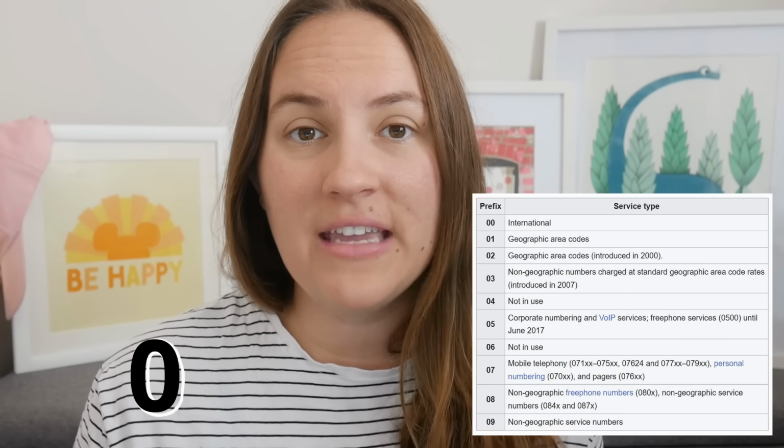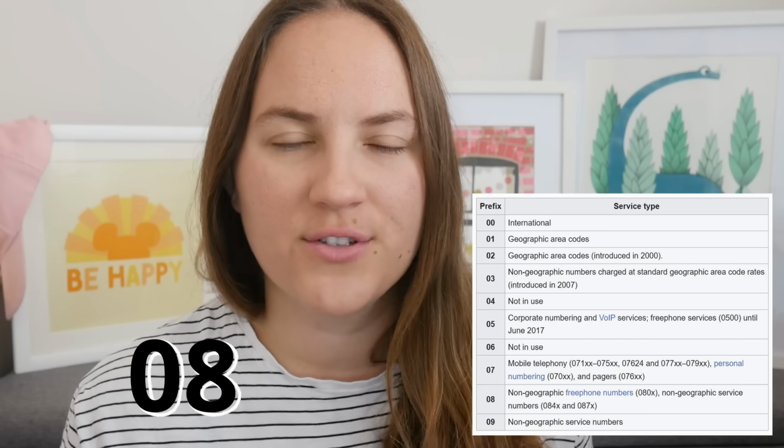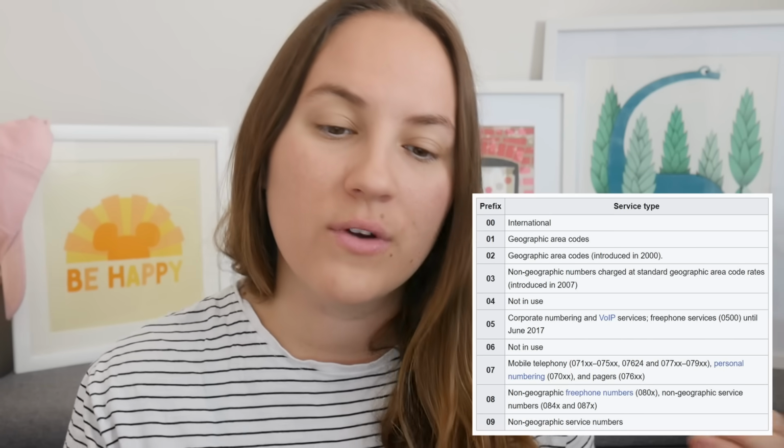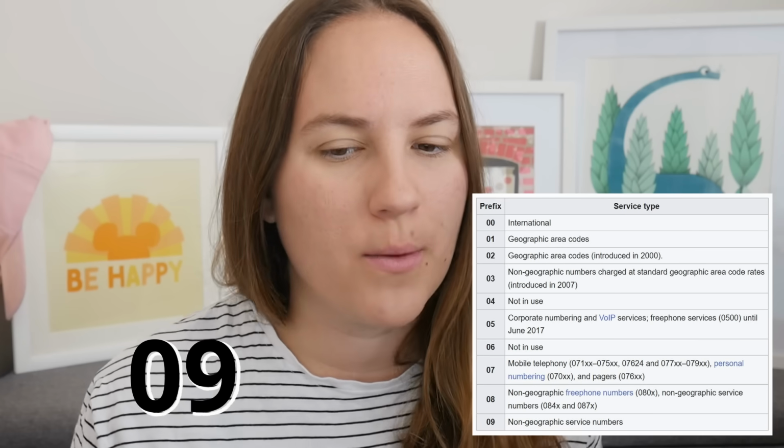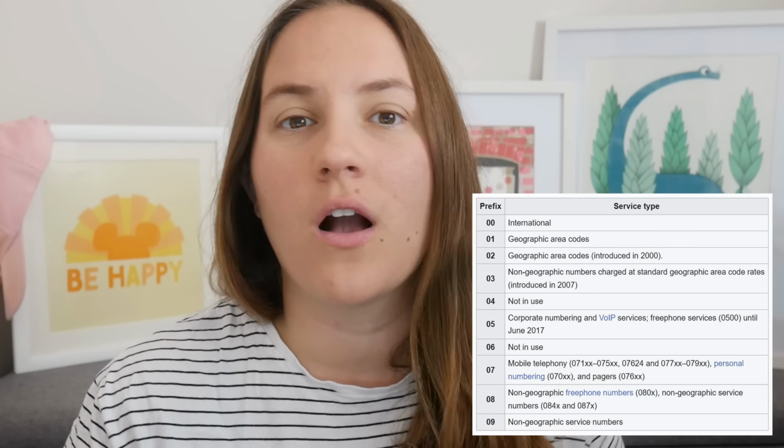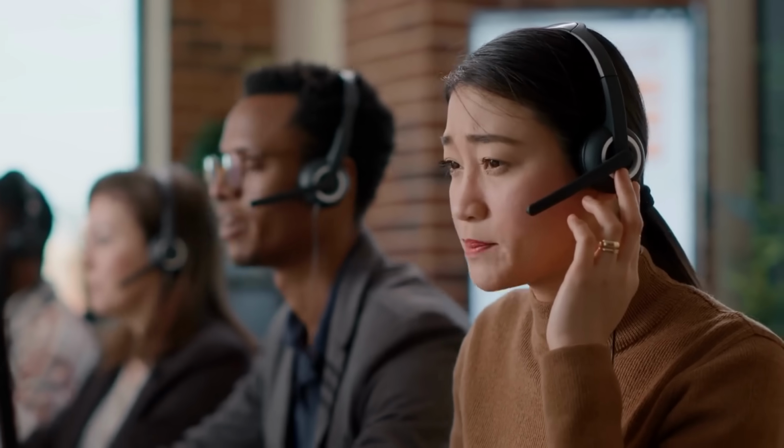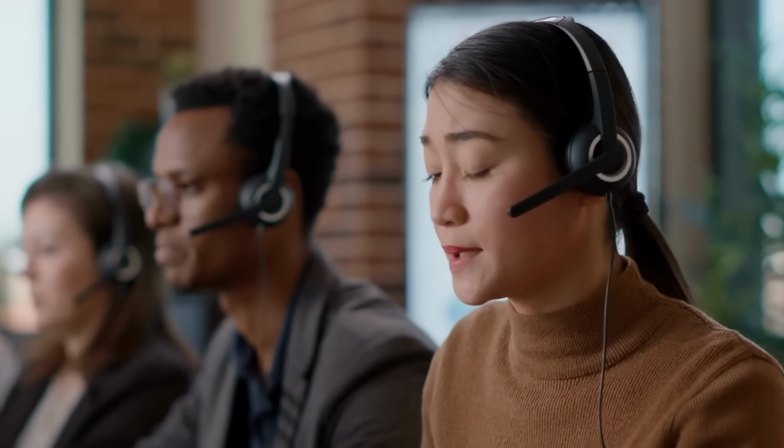Then you have 08, which is toll-free or special rate services like customer support, and 09, premium rate numbers, so it could be like a voting line or a competition line. So if someone gives you a number starting with 07, you know it's their cell phone number. And if they give you a number that starts with something like 020, you know you're calling a landline.